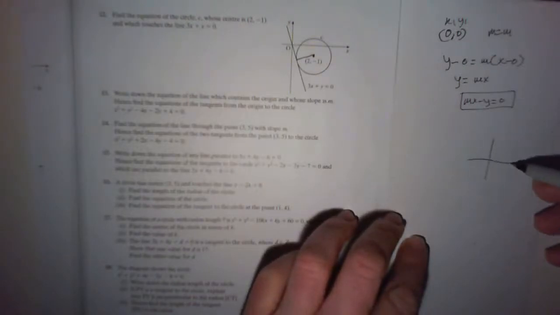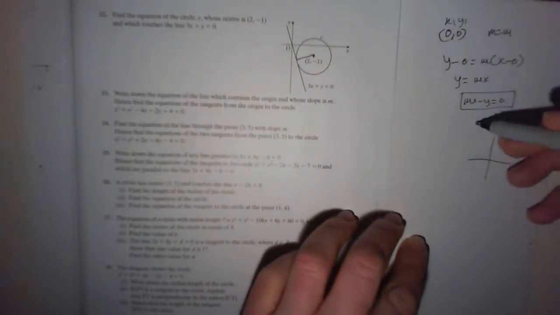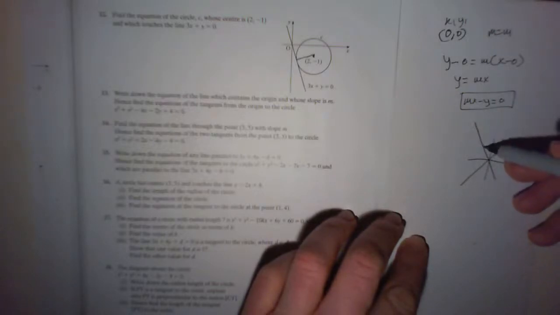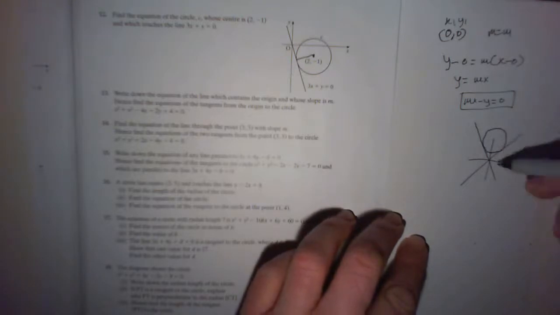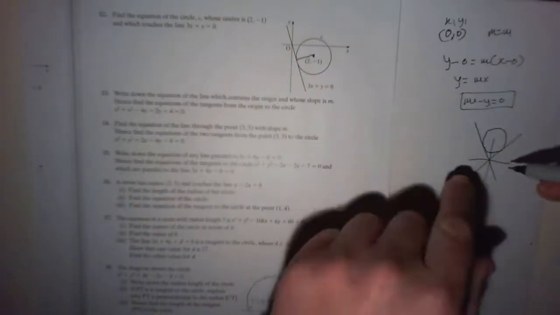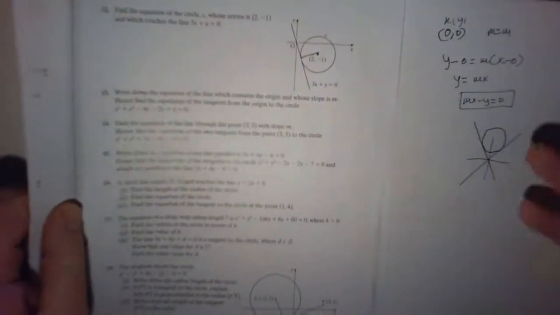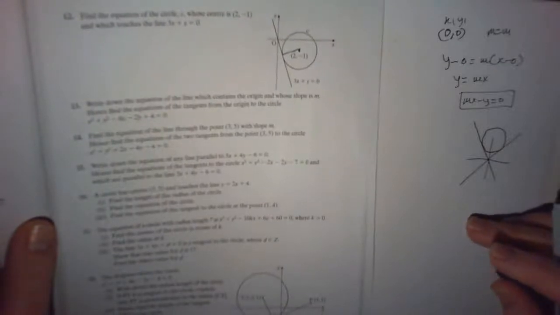Let's say this is the origin right here. They're imagining a scenario like this, and then the circle is kind of stuck in between it, so you get two possibilities and only two. So we have to work out both of them. That's what, in my head, we're going for here. So let's have a think about it.